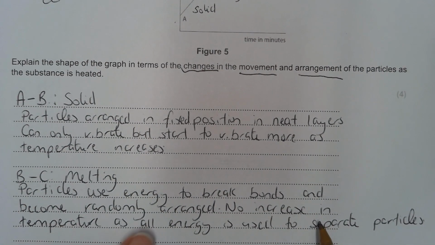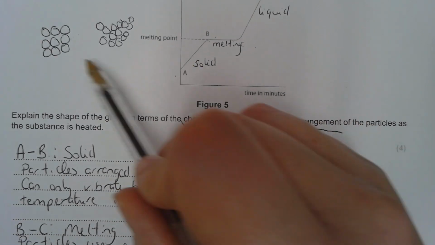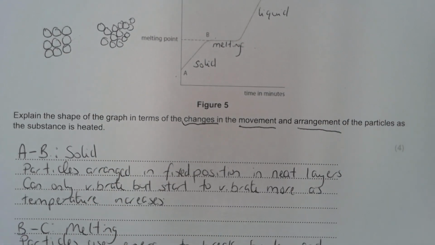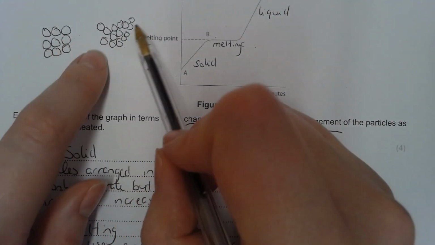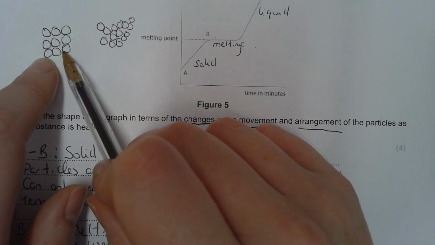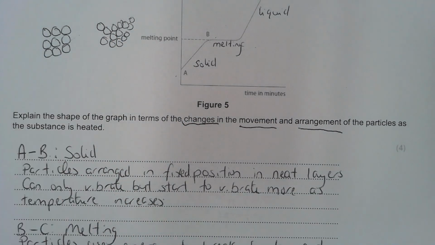There's no increase in temperature as all the energy is being used to separate the particles instead of being used to raise the temperature of the substance. Okay, but essentially at this point here, those bonds are being broken, those particles are getting out of their neat layers and into liquid form.